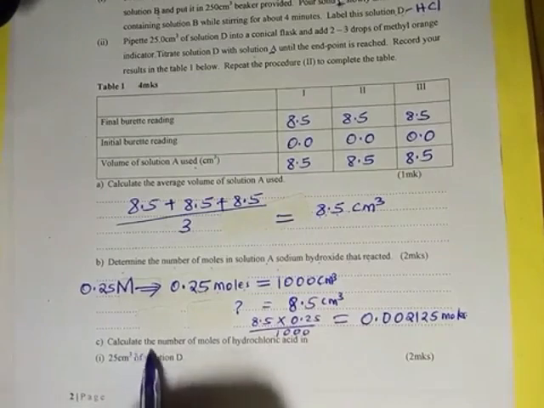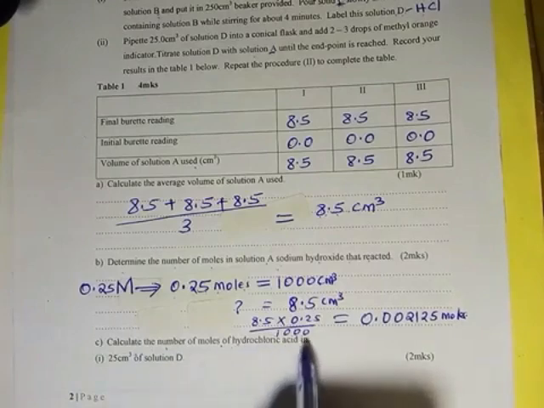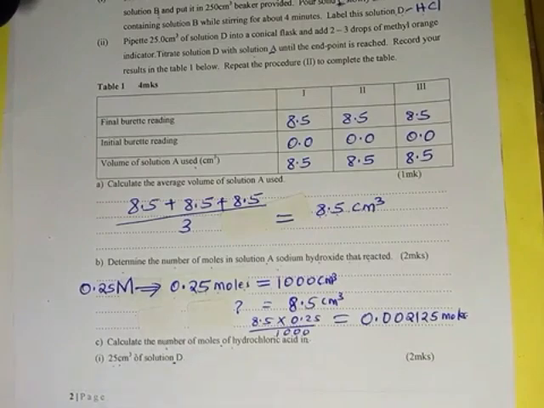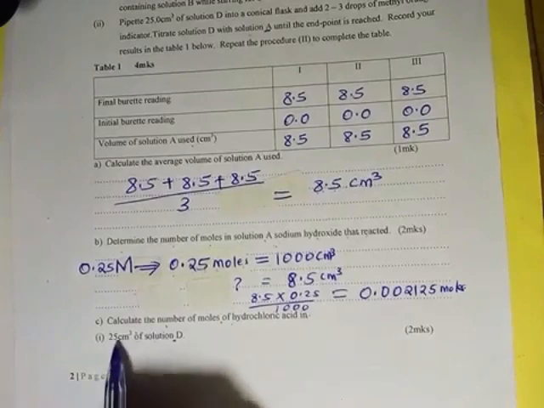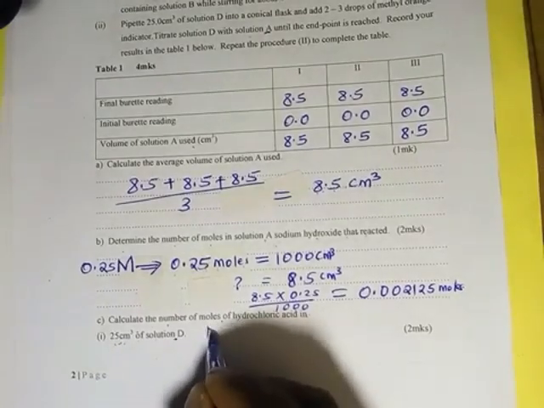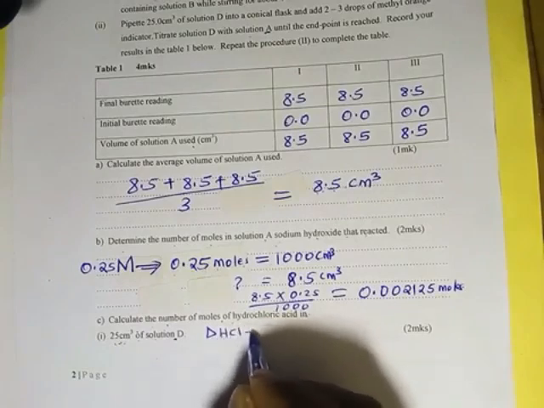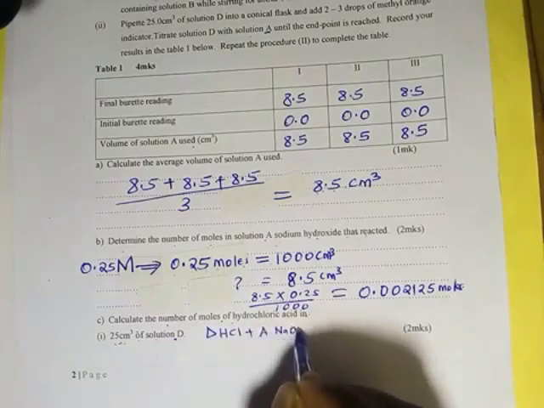Calculate the number of moles of hydrochloric acid in 25 centimeters cube solution D. Correct. We want to calculate the number of moles in 25. Remember D, which is HCl, reacted with A, sodium hydroxide.